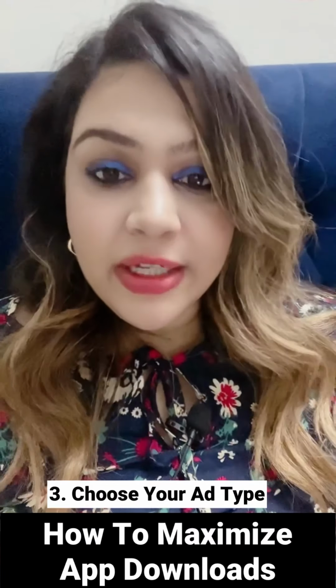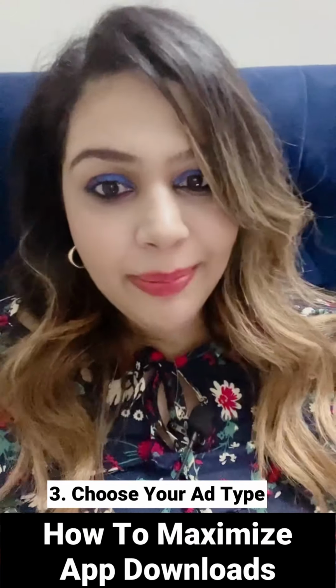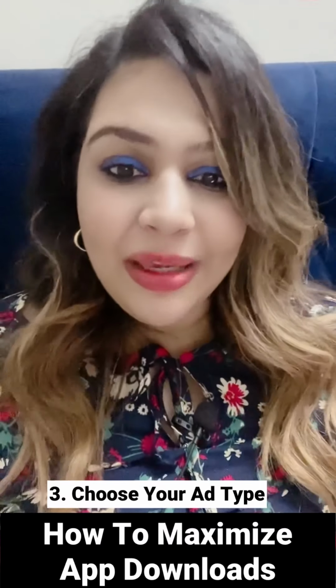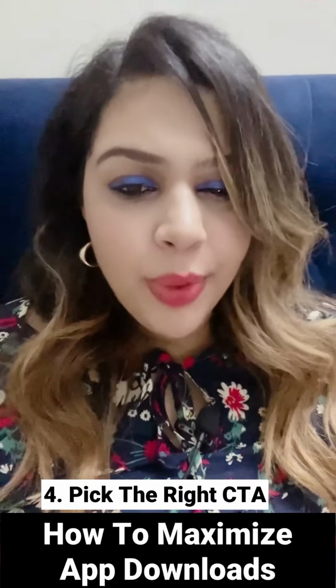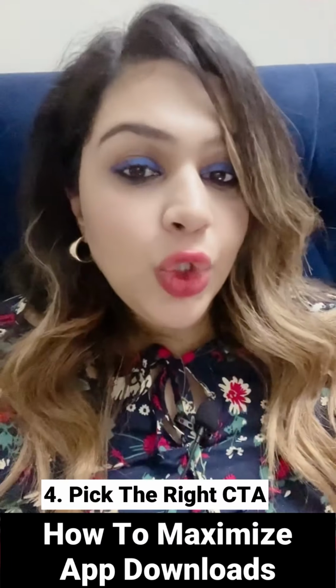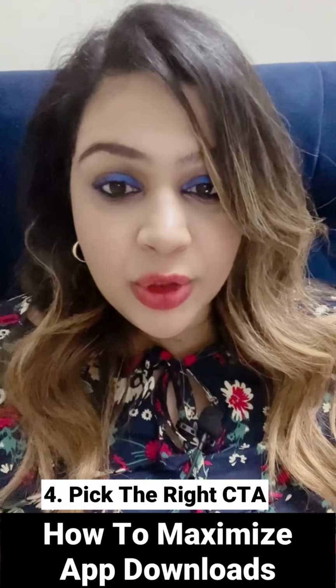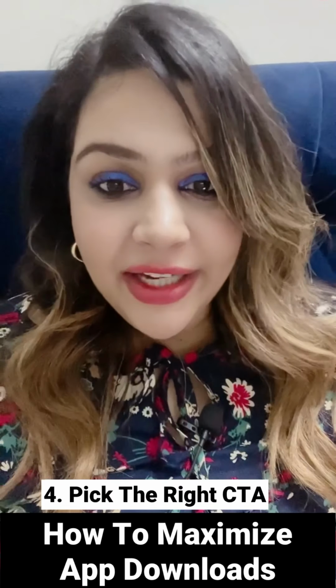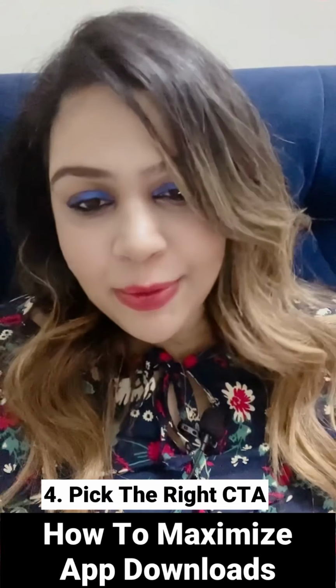Number third, here comes the best part, selecting your ad type. You can either use an image or a walkthrough video of your app. The best option always is to A/B test. Number fourth, pick the right call to action button. Your users should know that this is an app and people are going to be redirected to the Play Store or App Store or whatever.